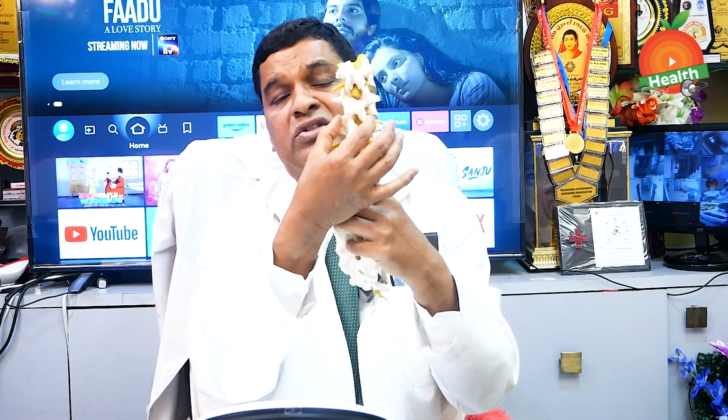These two facet joints, due to injuries or degenerative changes or osteoporosis or nutritional deficiencies like vitamin D or calcium deficiency, or wear and tear, especially in professions where injuries lead to damage to the joints, both the joints.